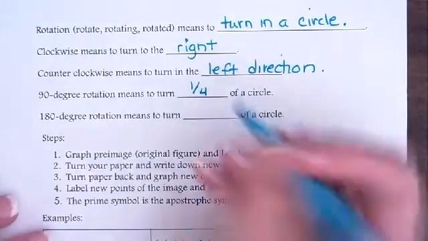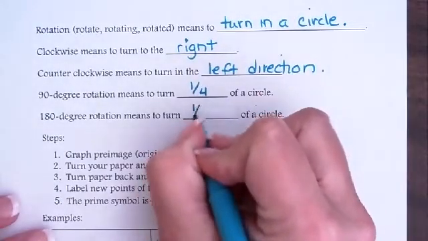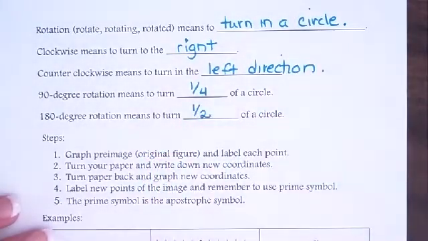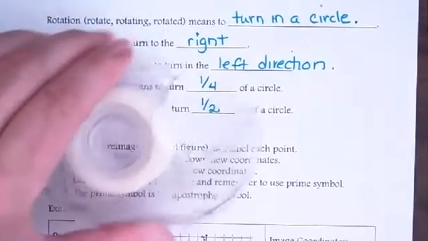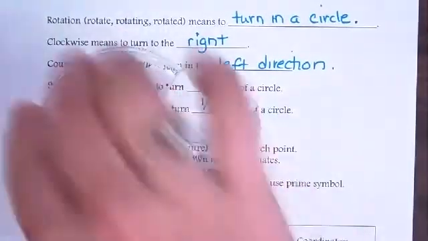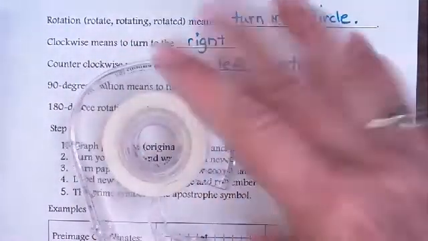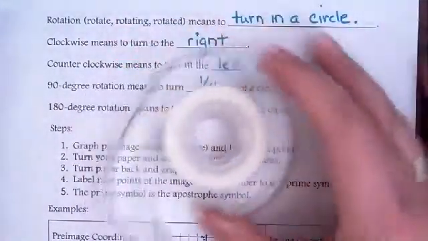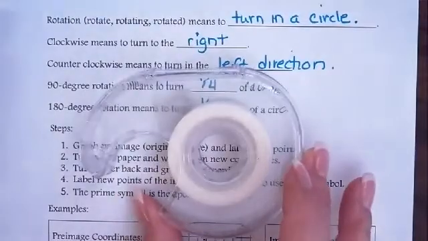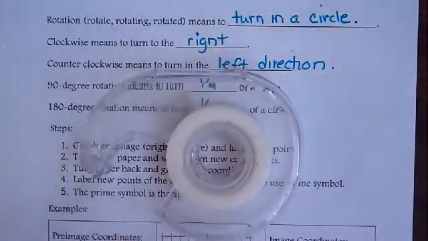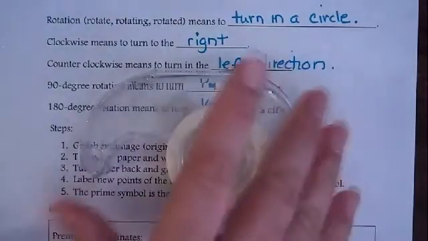Now, 180 degrees is half of a circle, okay? Again, look at my tape dispenser. If I turn it halfway around, see the way you see it, halfway around, it's like I'm turning it upside down. That's a 180-degree turnaround. It's like as if you're facing somebody and then you turn your back to them, you made a 180-degree rotation.